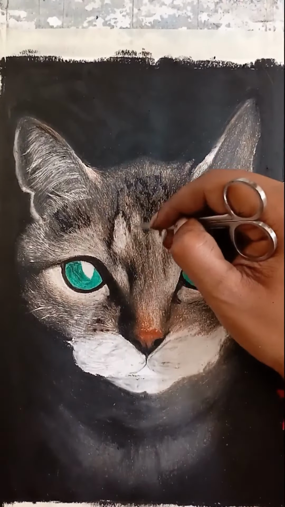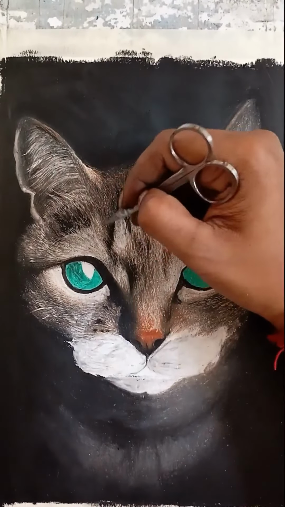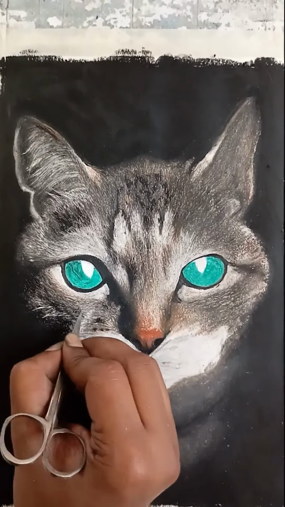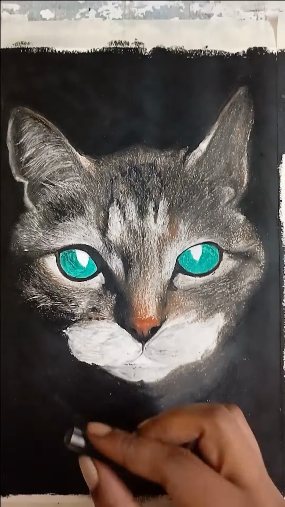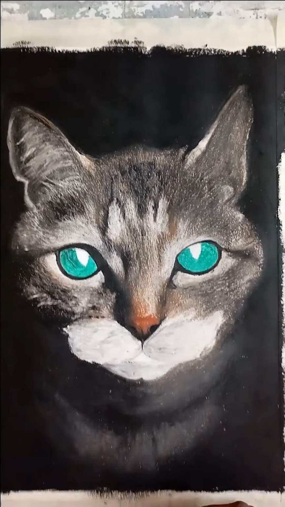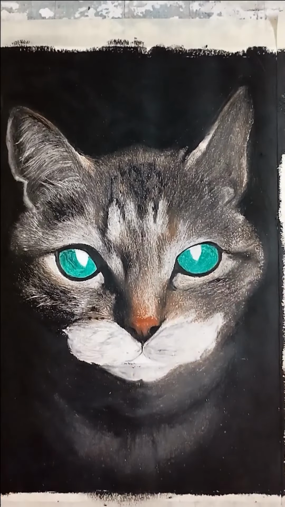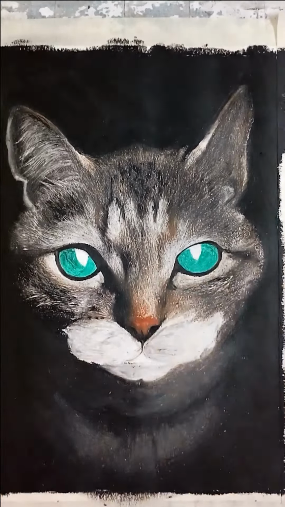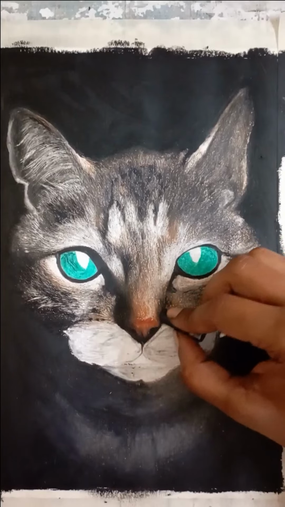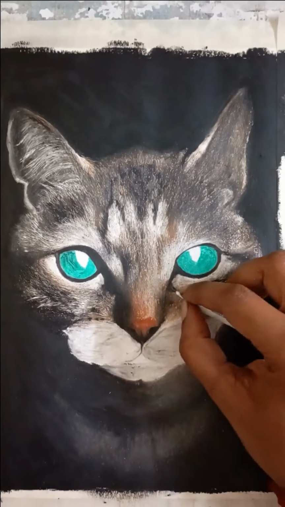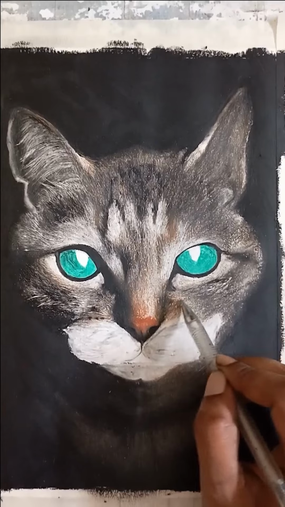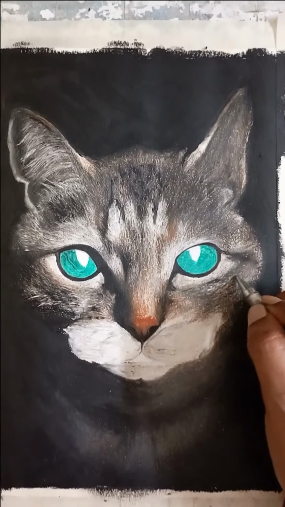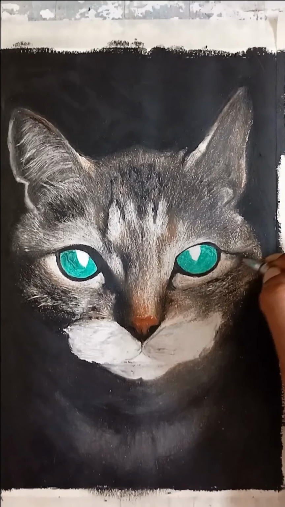Suppose you need to scratch out an area. See how I'm scratching out those areas with a scissor. Why am I using scissor out here? So scissor is a sharp object. It doesn't have a round tip. It is sharp. It gives very sharp strokes. So I needed those sharp strokes out here for the small furs, which will be very much prominent. For those areas I needed sharp strokes of fur.